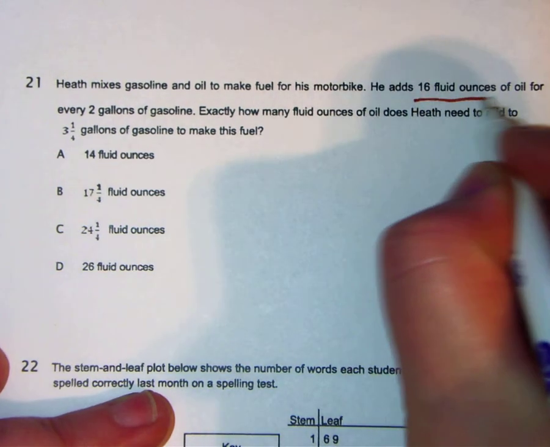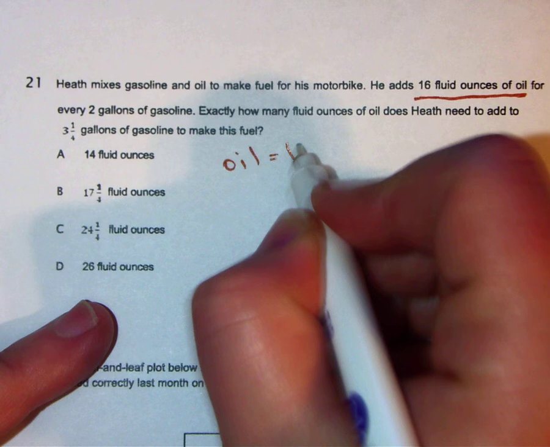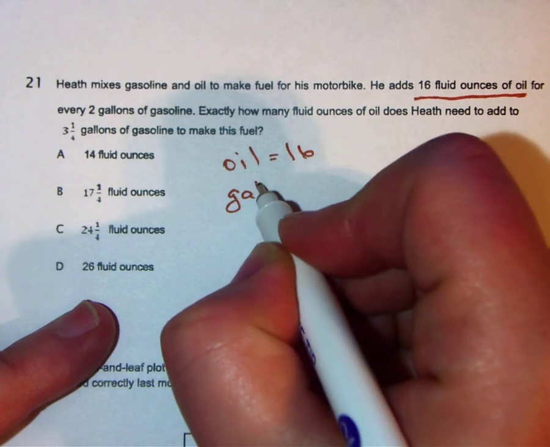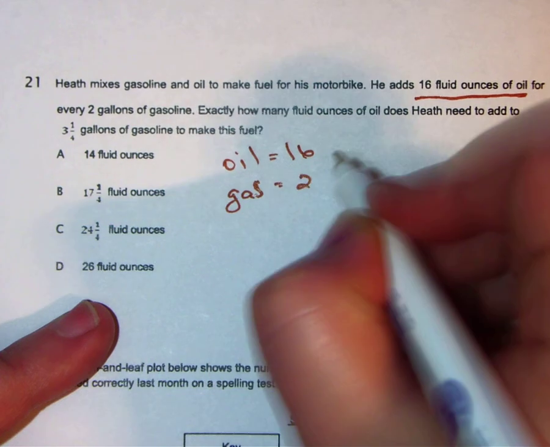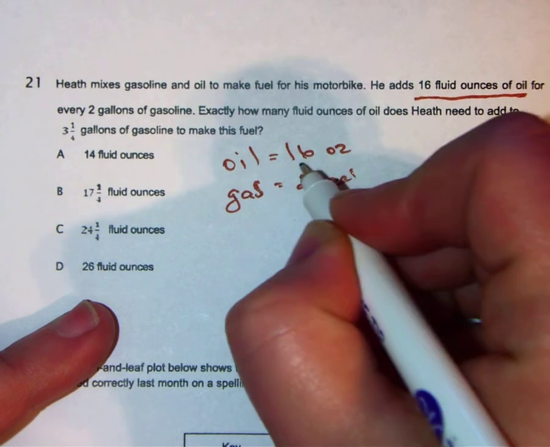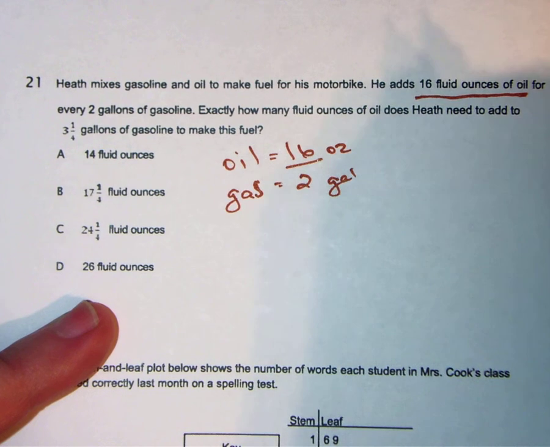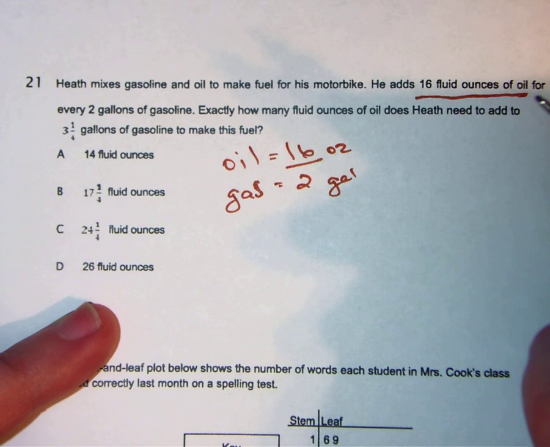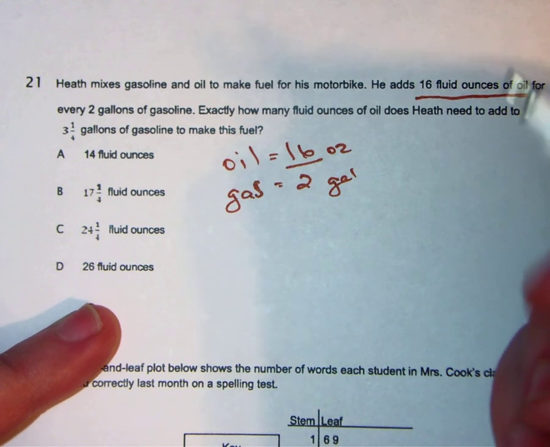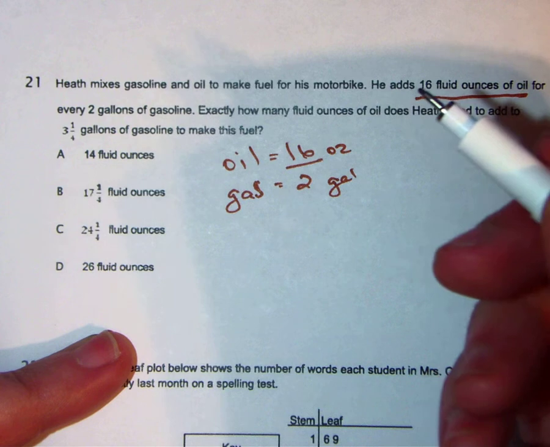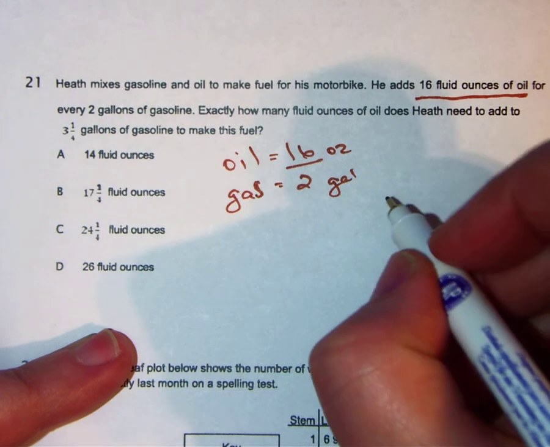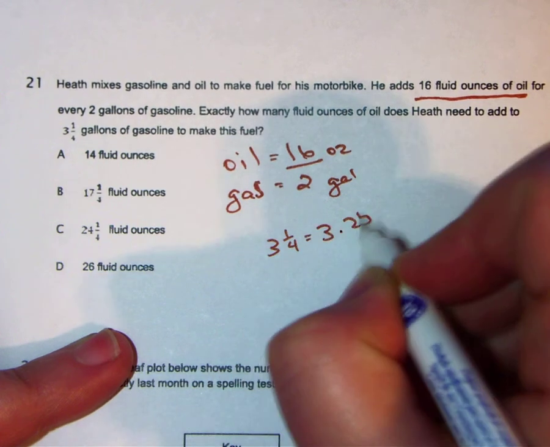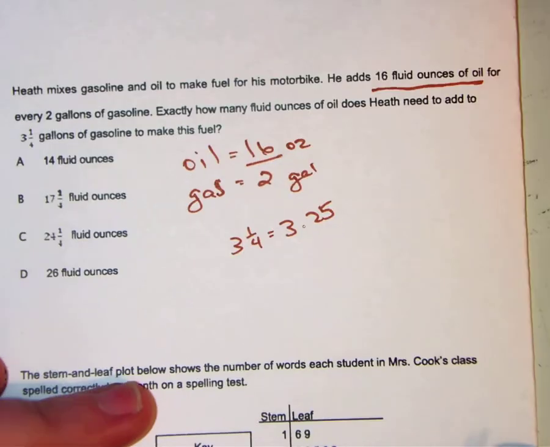We know he has 16 fluid ounces of oil, so oil equals 16, to every 2 gallons of gas. Okay, so that's 16 ounces to 2 gallons. Now, we want to know how many ounces of oil he needs to add to 3¼ gallons of gas. I would go ahead and make that 3.25, because 1/4 is 0.25. So 3¼ equals 3.25, just to get rid of that fraction, because fractions are sometimes hard to deal with.